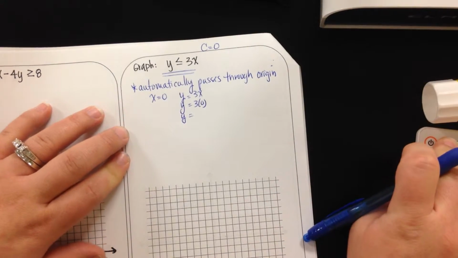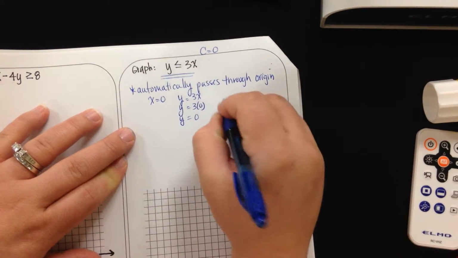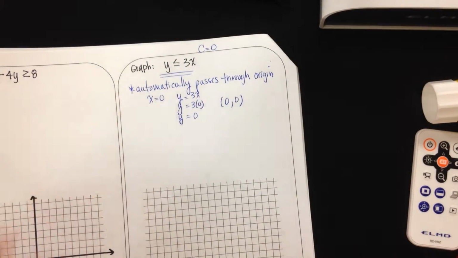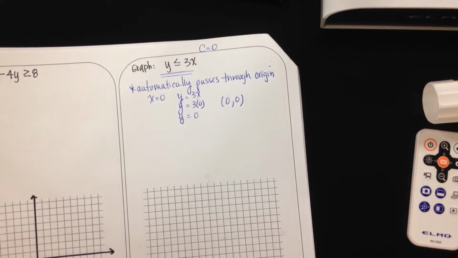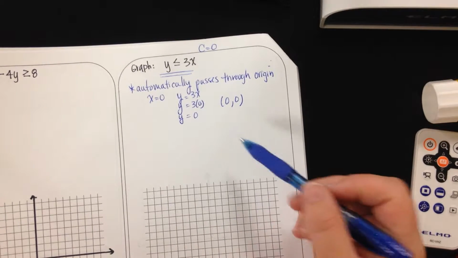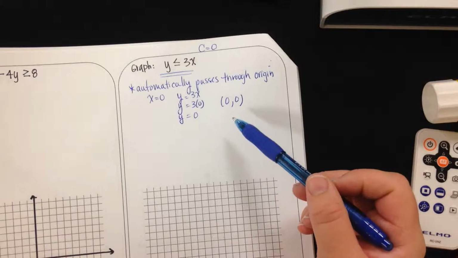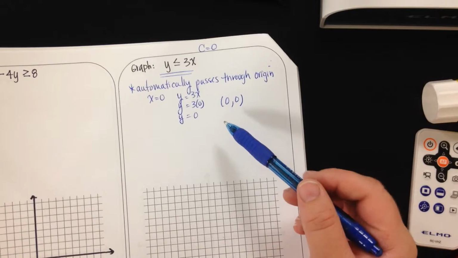It's going to be 0, right? That's why our 2 points, or our x and y intercept, is already (0, 0). Okay, so can we technically use this as a test point later on? No, because that's going to be a part of my line.